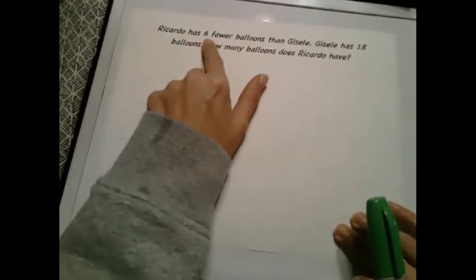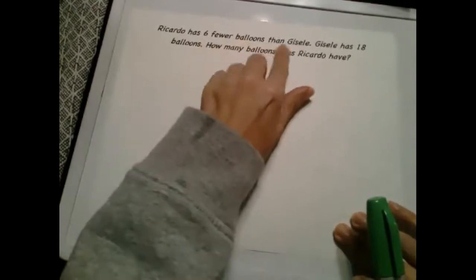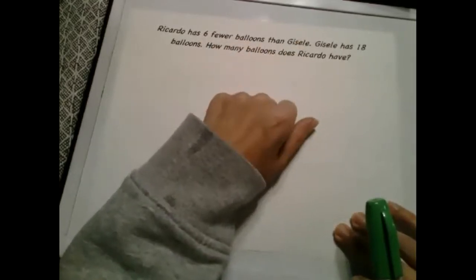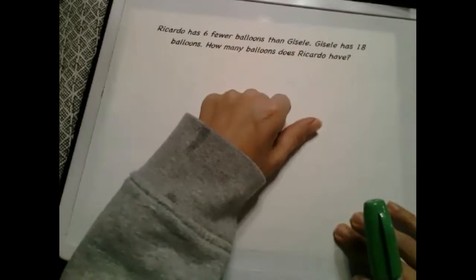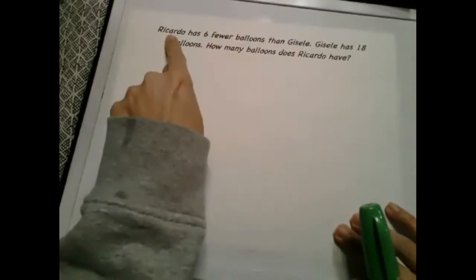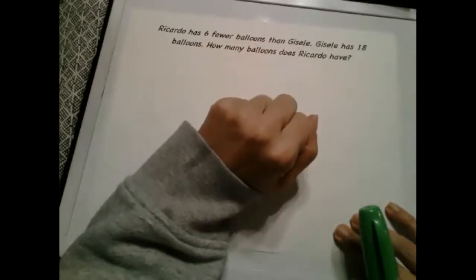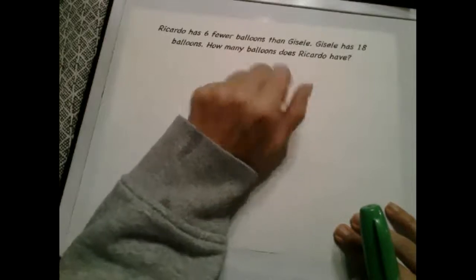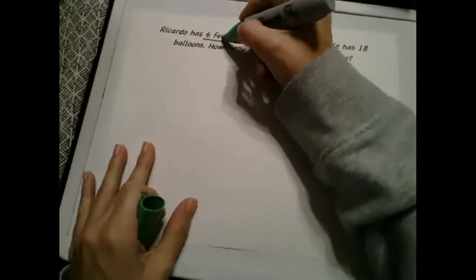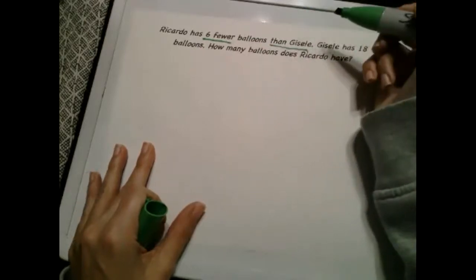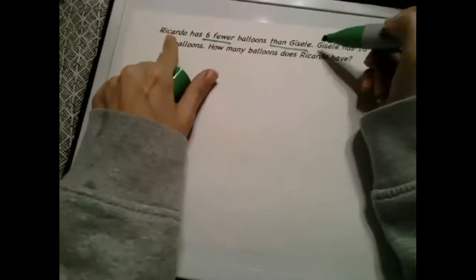Ricardo has 6 fewer balloons than Giselle. So who's going to have more balloons, Ricardo or Giselle? Let's think about what the problem says. Ricardo has 6 fewer balloons than Giselle. That's right, Ricardo will have fewer because it says that he has 6 fewer than Giselle. So there is a very important clue. He will have less than Giselle. He will have 6 fewer.